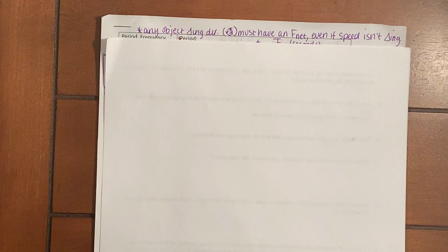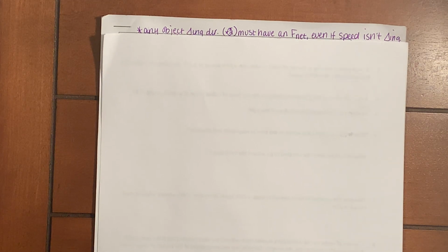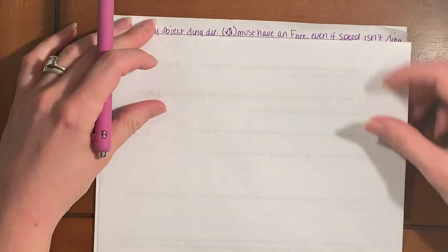So if you guys remember from last class, we talked about how any object that changes direction has to have an FNet, even if the speed isn't changing. We talked about acceleration as being speeding up, slowing down, and changing direction. So is it possible to not be changing speed, but still have an acceleration? And the answer to that question is yes, it can be accelerating if it's changing directions.